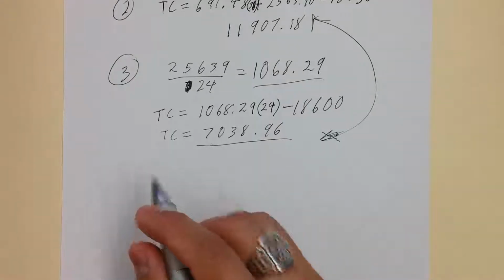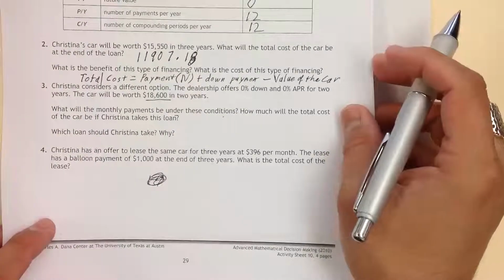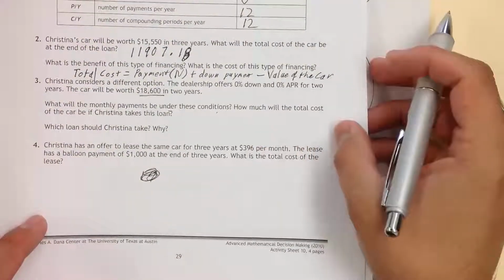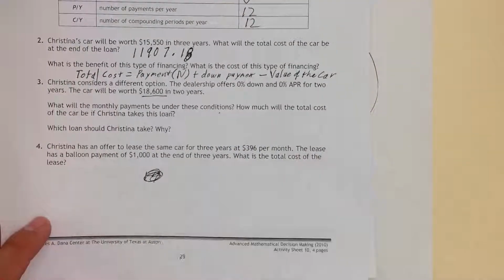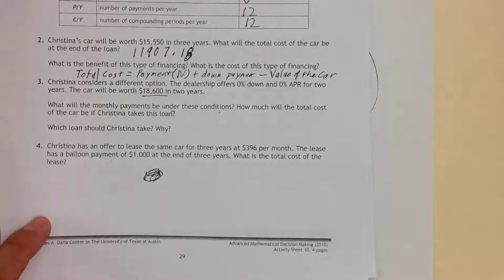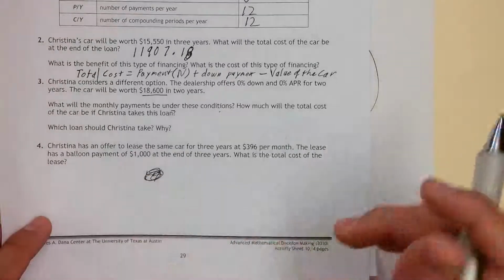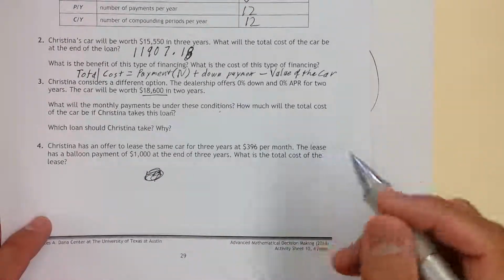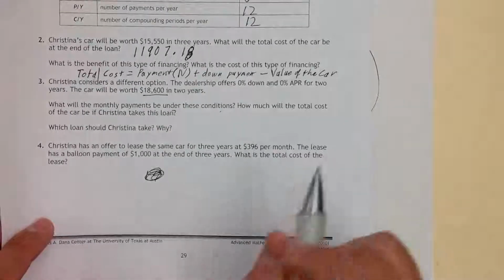Just talking about this. So in number 4 here it says Christina has an offer to lease the same car for 3 years at $396 per month. The lease has a balloon payment of $1,000 at the end of 3 years. So what a balloon payment is, basically it's the interest that's been occurring since you put together the financing, and then they take that interest and just put it together in one big payment, and that's the balloon payment, because over time it gets bigger and bigger, just like a balloon. Alright, and then it pops, and that's when you have to go ahead and pay it.